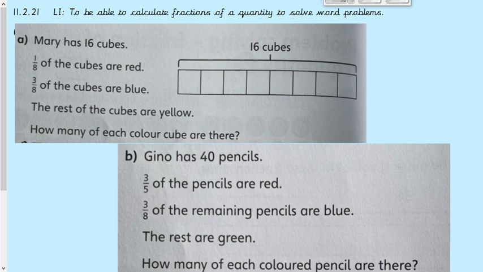For this one, it's very similar to the ones we went through at the beginning of the video. Memory has 16 cubes, 1/8 of the cubes are red, 3/8 of the cubes are blue, the rest are yellow. How many of each colour cube are there? So you would do 16 divided by 8 to work out how many red there are. So that would be 2. Then times that by 3 to get that one. So there are 6 blue ones, and then take away 2 and 6 from 16, which would be 8. So there are 8 yellow ones.